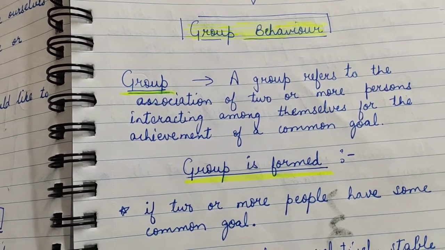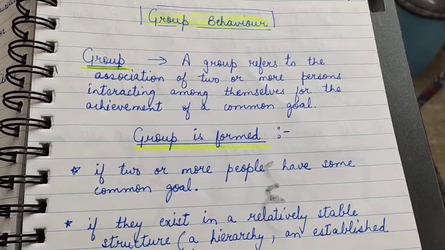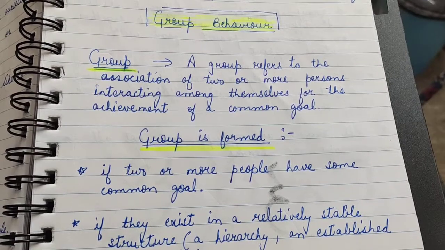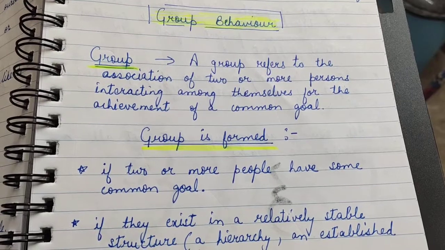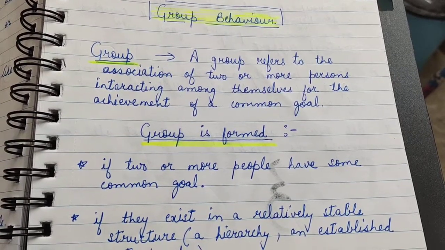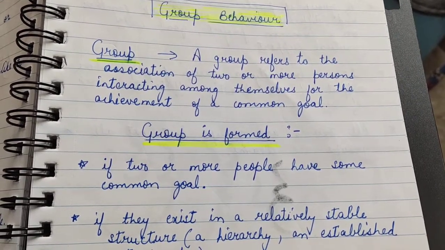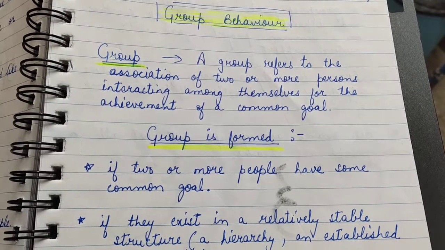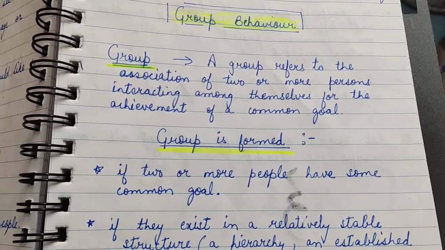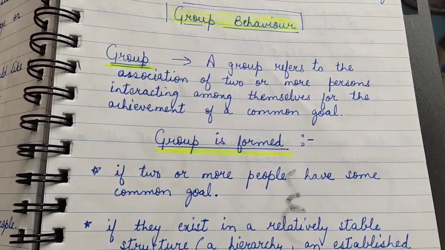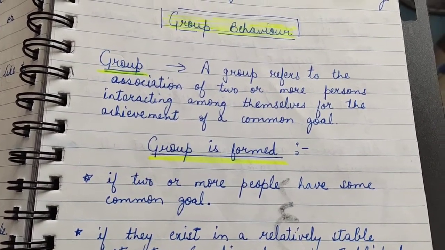So let's continue the next topic, which is group behavior. Now, starting with the topic, let's first understand what is a group and what is a team. A group refers to the association of two or more persons interacting among themselves for the achievement of a common goal. Okay, this is the definition of a group, where two or more people are gathered to achieve a common goal, a common purpose. So that is a group.